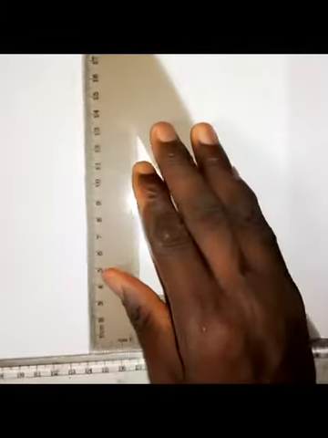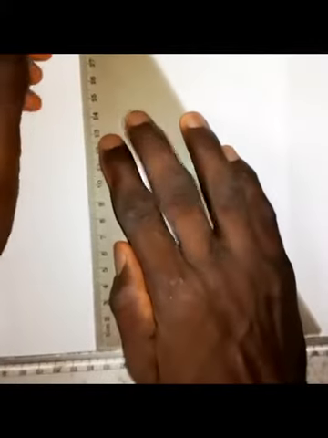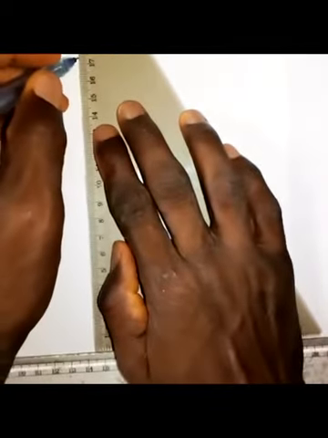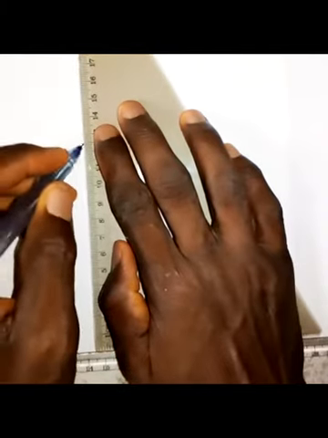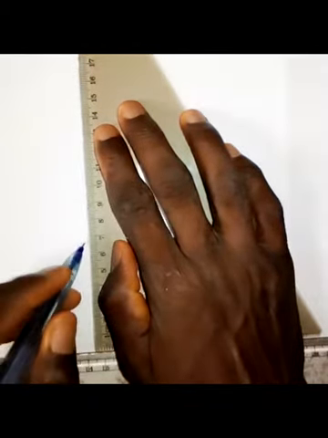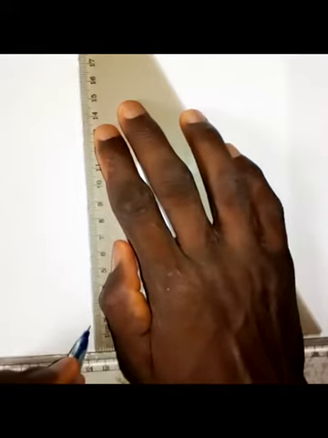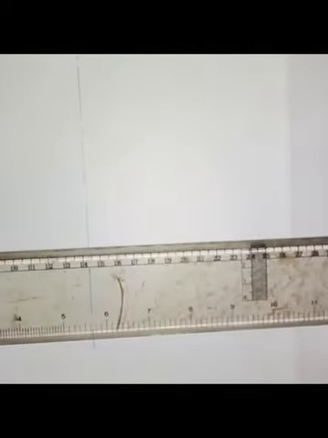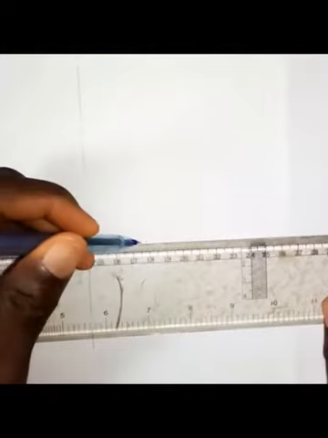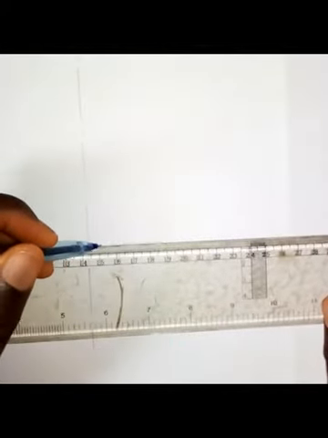The first thing that we are going to do here is to draw a vertical center line. That's the first thing we are going to draw. So draw a vertical center line. I'm doing it here. Okay, so the next thing is I will draw a horizontal center line. Okay, so I've drawn the horizontal and the vertical center line.